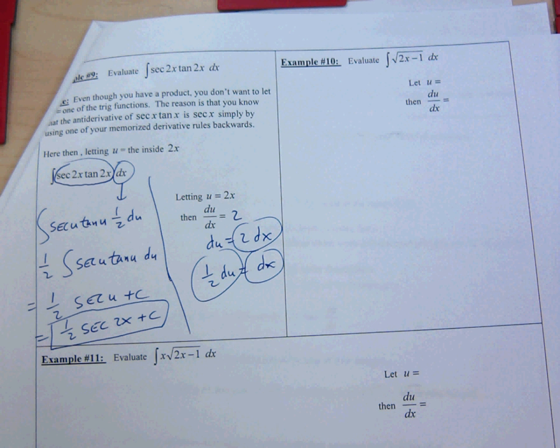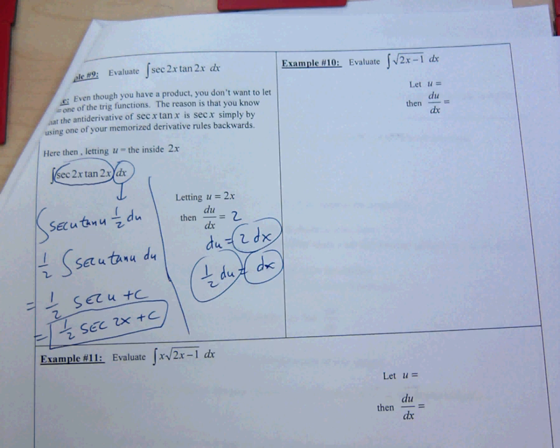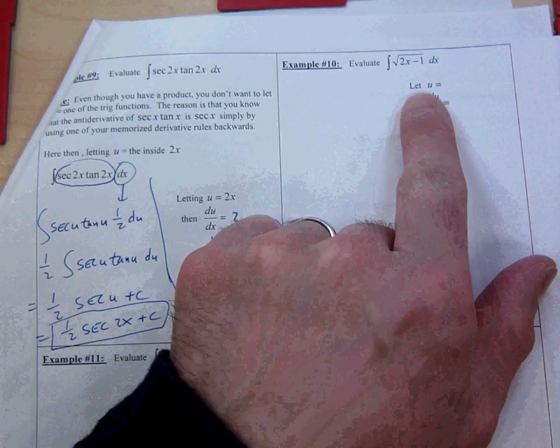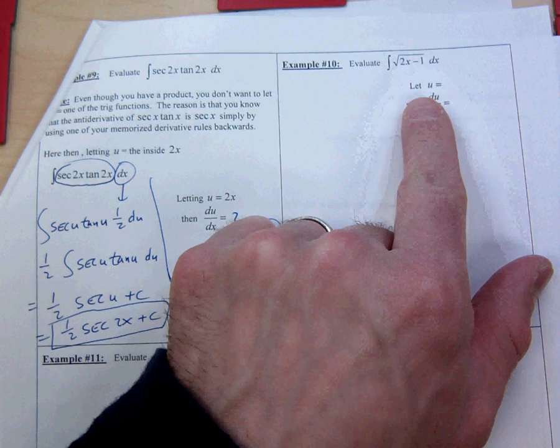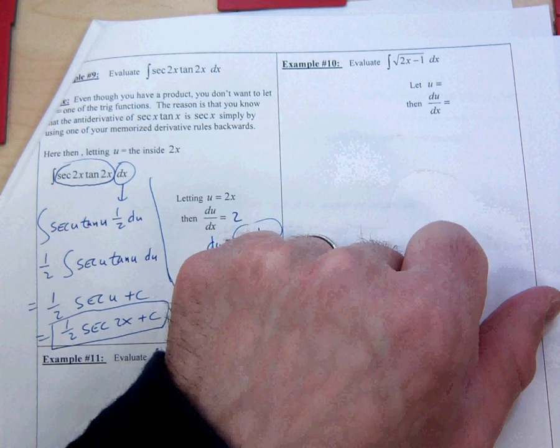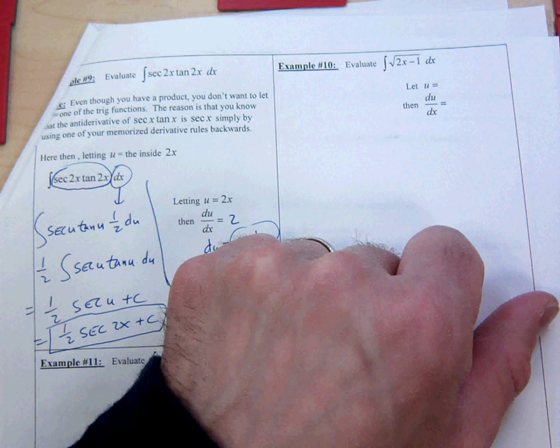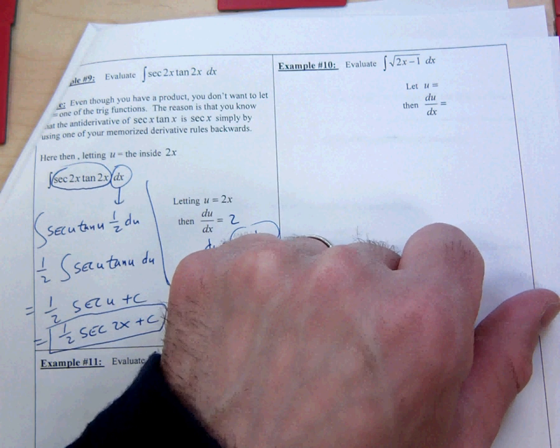All right, so let's finish these last two together. Okay, who wants to help me? If I don't have any volunteers, I'll just call on somebody. Who can tell me what might be a good strategy here? Let u equal what? Who wants to help? Raise your hand. Go ahead. 2x minus 1.